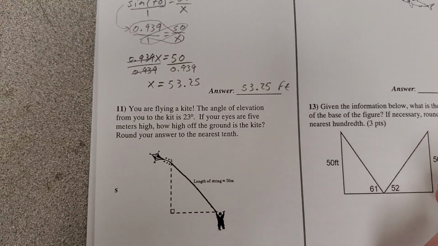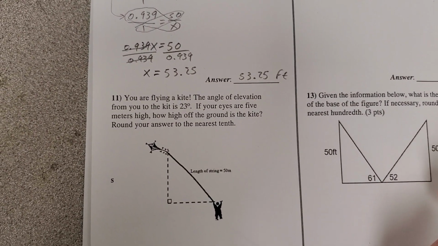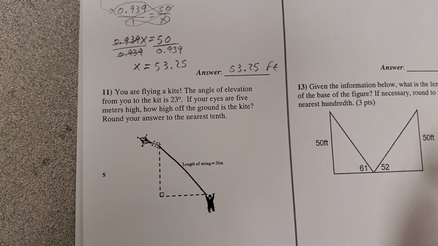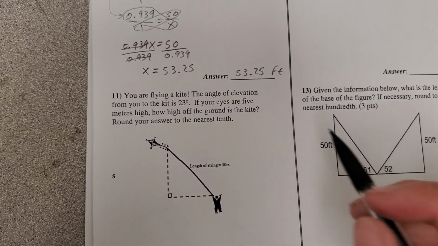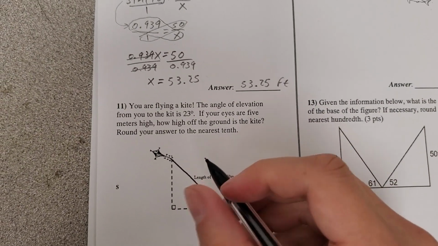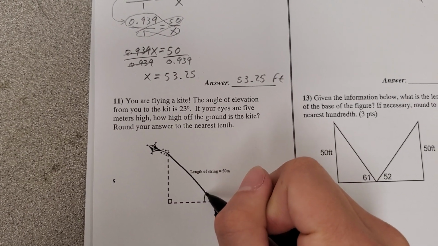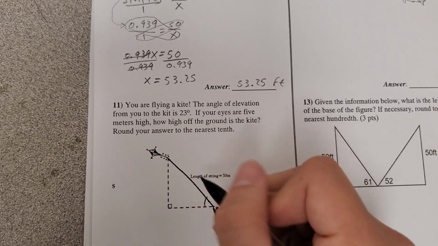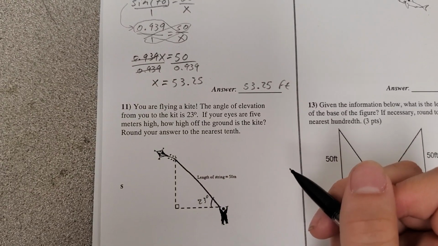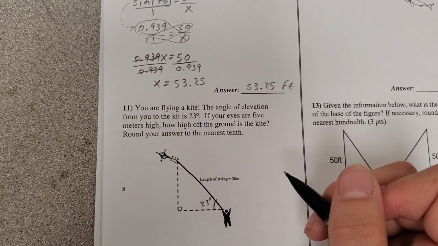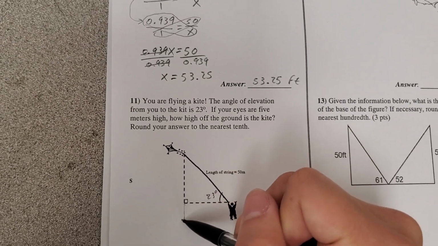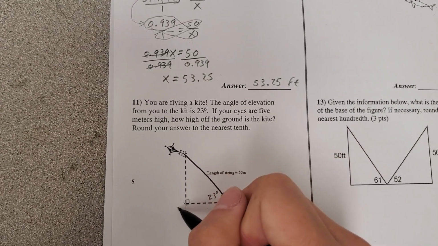Number 11, it says you're flying a kite. The angle of elevation from you to the kite is 23 degrees. So this angle here is 23 degrees. If your eyes are 5 meters high, pretty much this distance here is 5 meters.